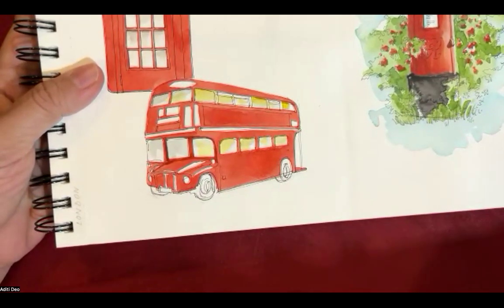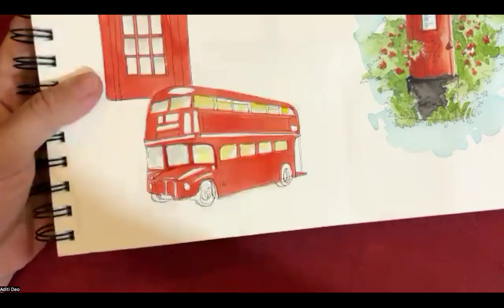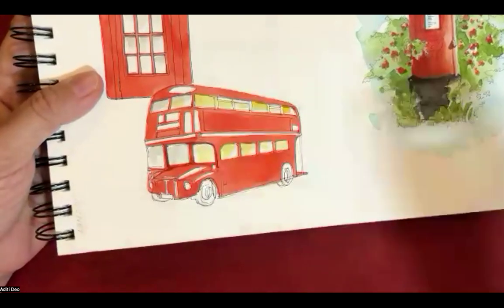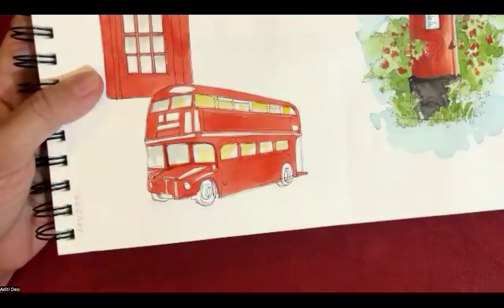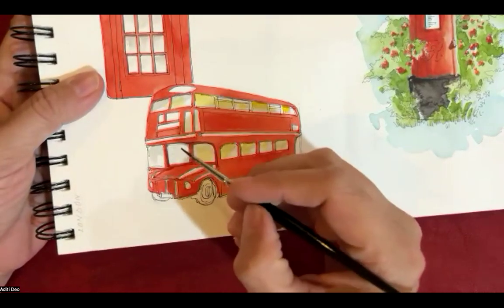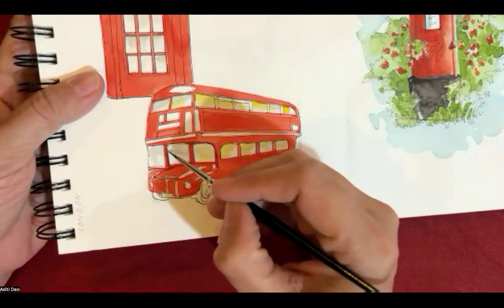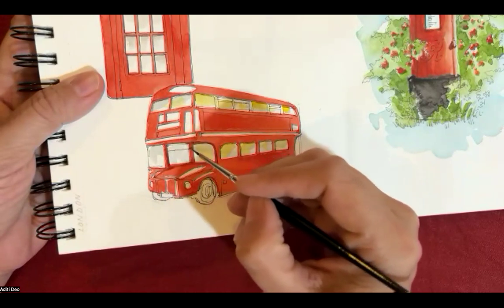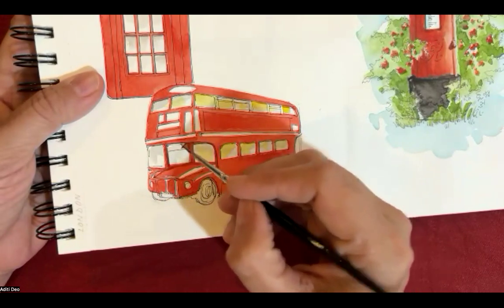And also there's a little bit of dark part inside this window on the side. So there I'm adding a brown colored line. This is burnt umber.